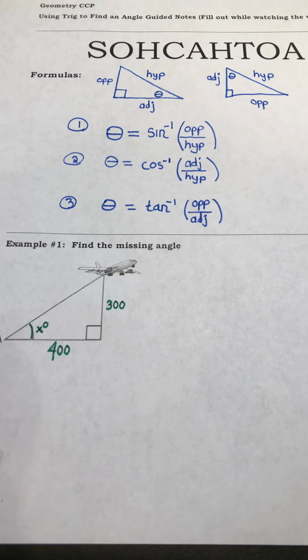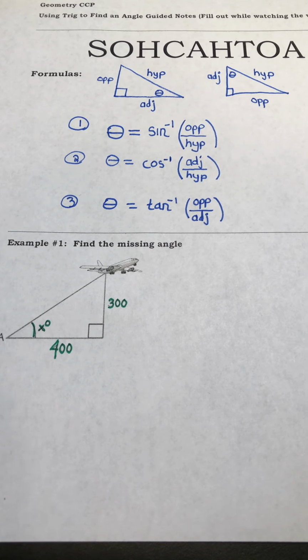Welcome back. So we're going to do example 1 in the notes, and I'm going to walk you through how this works. So make sure you have a calculator handy and you're taking good notes. So in this problem, it's asking us to find the missing angle. And if you notice, I have the angle X here that I'm looking for, okay?